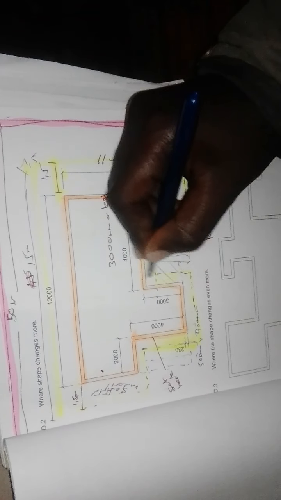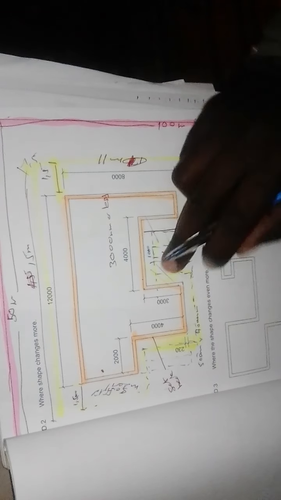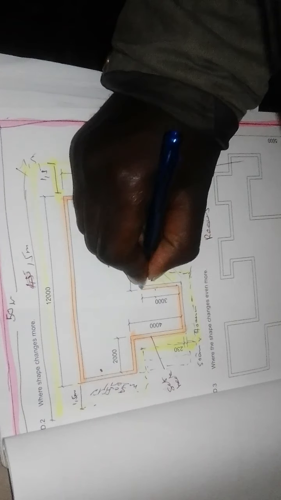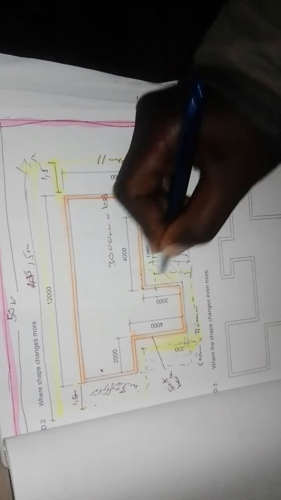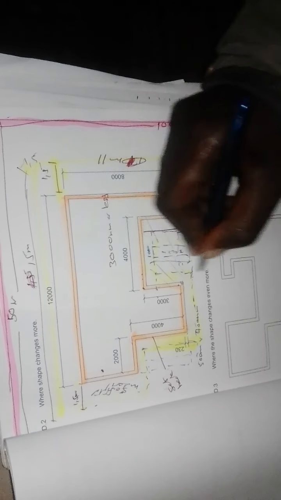The 1.5 you see over here is added this side, so it still remains 3,000 millimeters. As much as you see that it starts from here, there's a 1.5 from here to here that we take and fulfill back to make it 3 meters again.